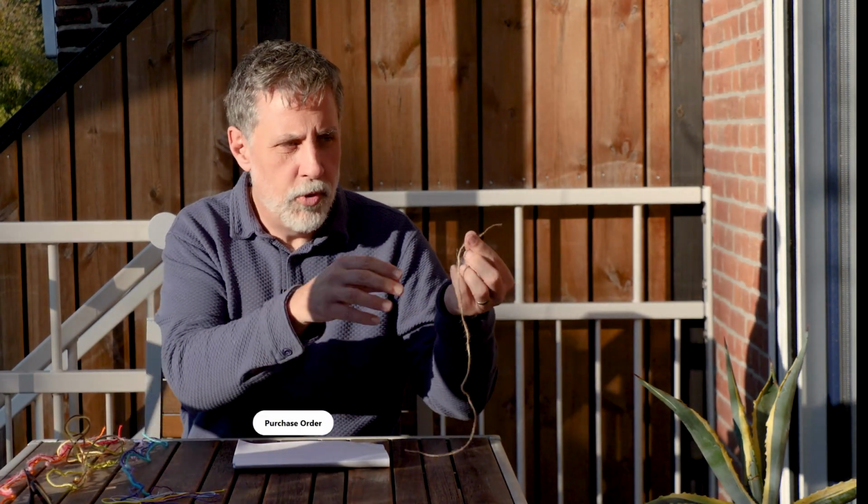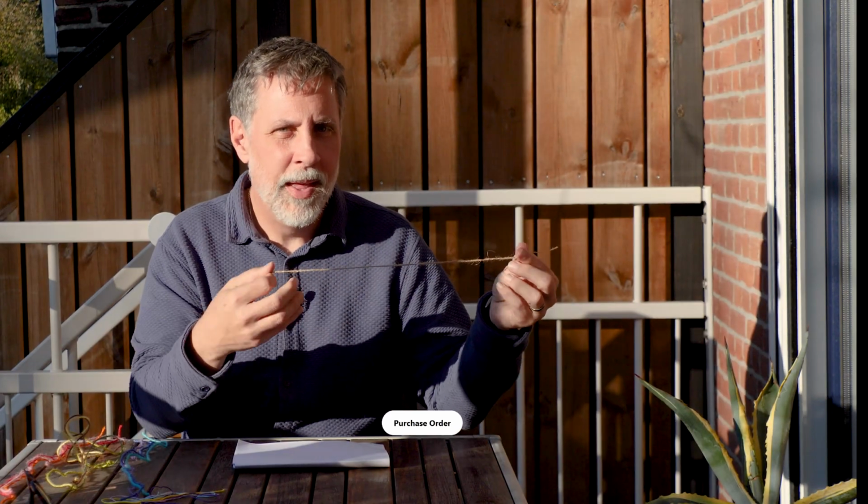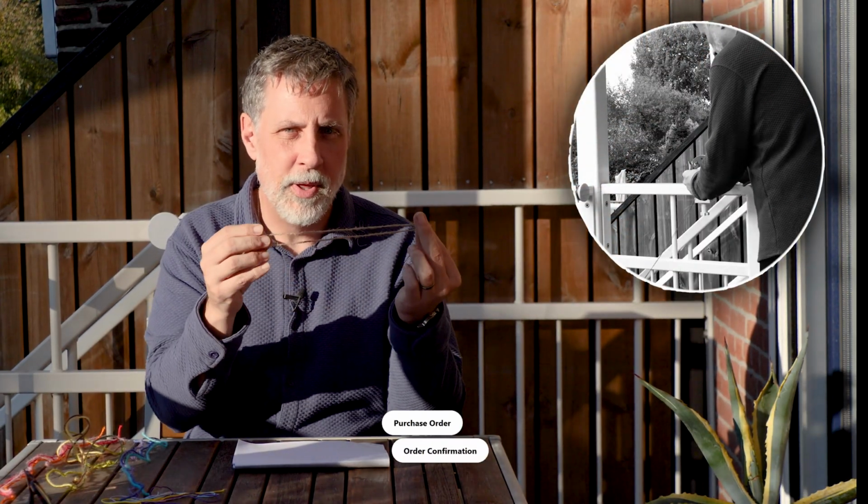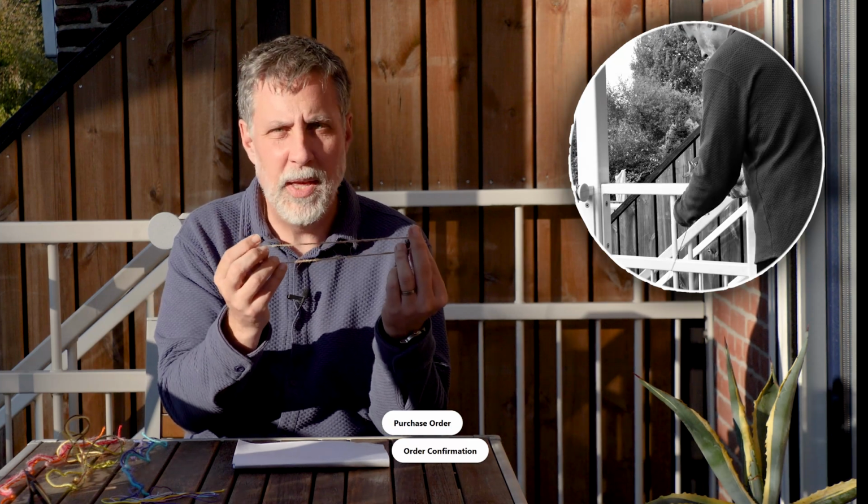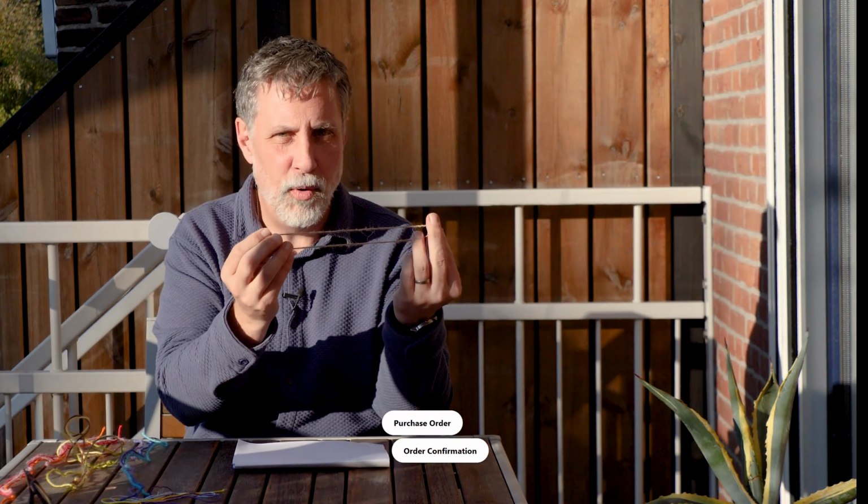We see the world a little bit differently. If you go back to this purchase order, you send a purchase order. Basically, you expect a response. You want a confirmation of that purchase order. Has it been received? Does the supplier agree? Can they deliver? That's a flow of communication. You really want to have the reply back.